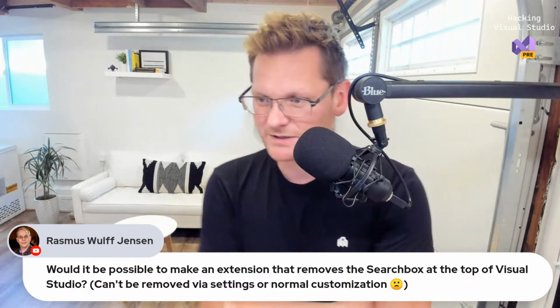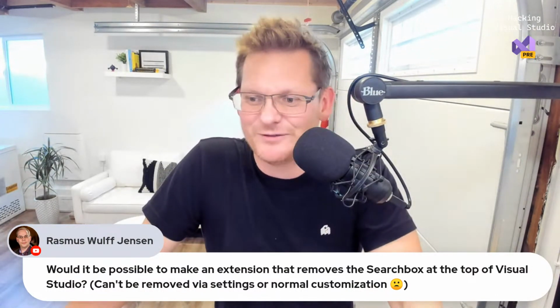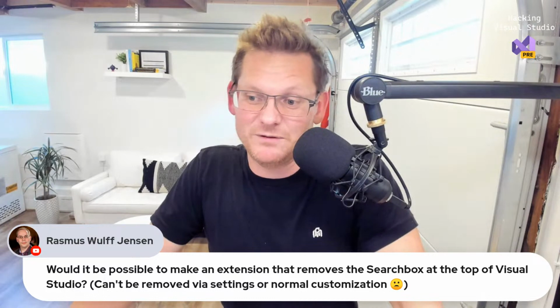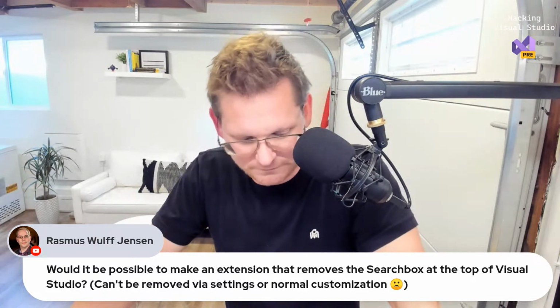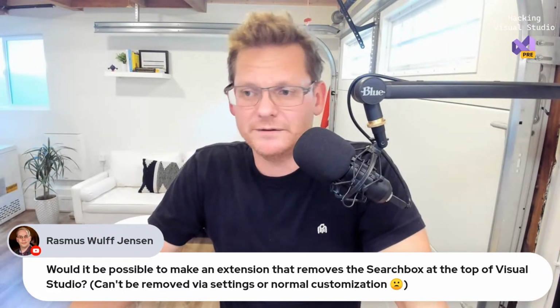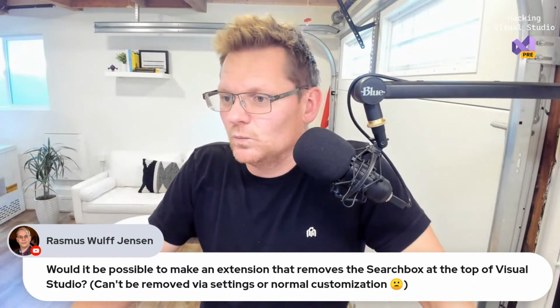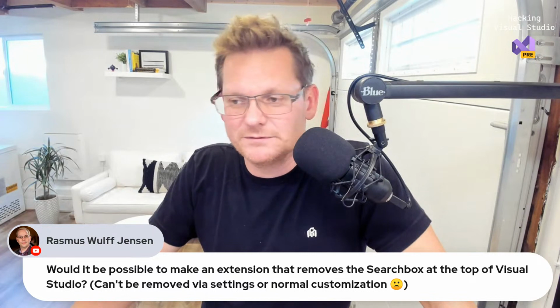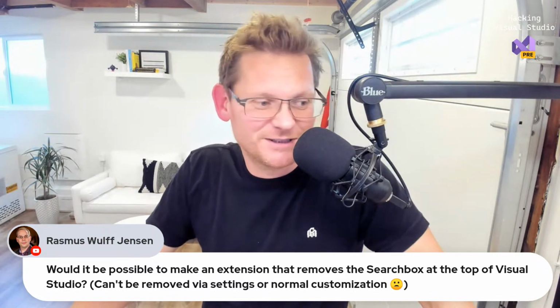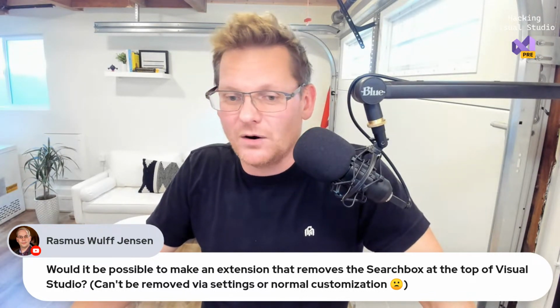Would it be possible to make an extension that removes the search box at the top of Visual Studio, since it cannot be removed from settings? Yeah, sure, you can do that. You could do that with any UI element, not just the search box. You can make anything disappear if you want to, or you can inject any other XAML anywhere you want it to show up in the IDE. There's no API for this, so you have to figure out how to do this on your own.